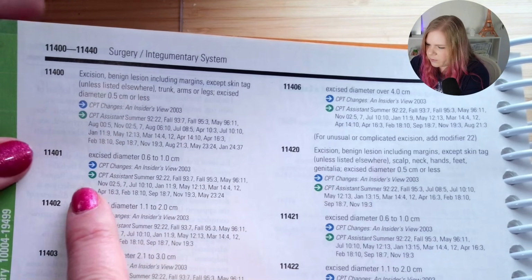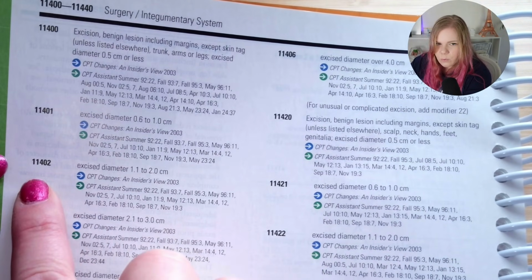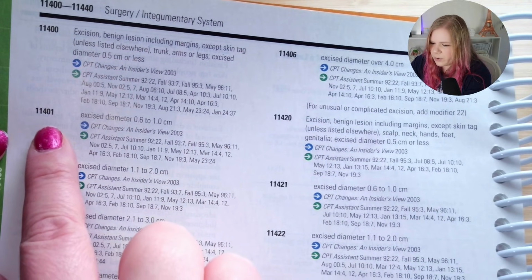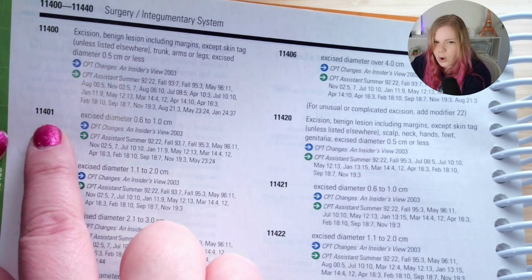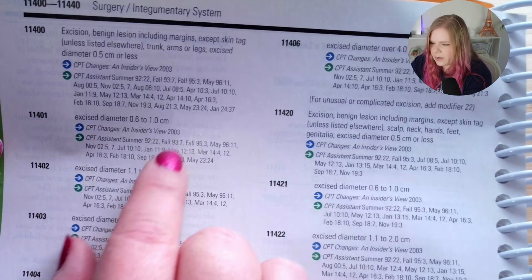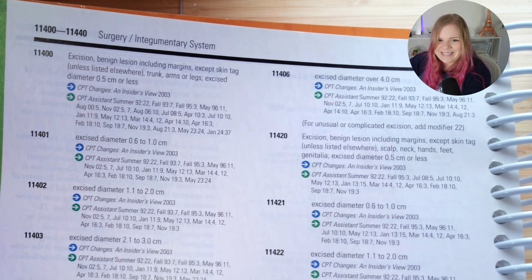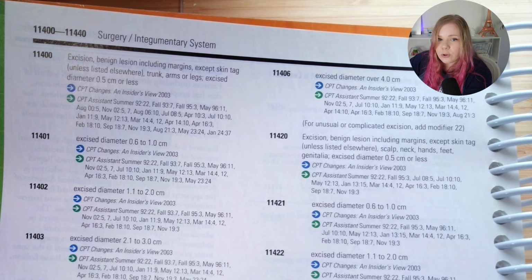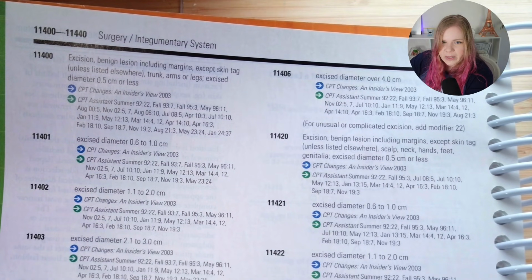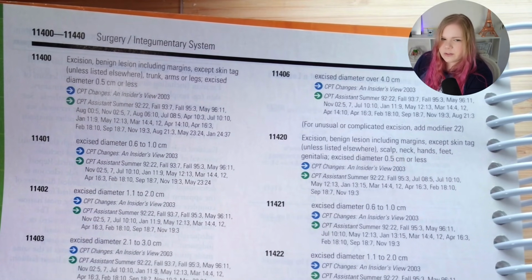So 1.1 would fall in here, 11402, and then the one that's 0.8 would fall in the 11401. So we would have one code from here and one code for here. We don't combine lesion sizes. We can for closures if they're the same grouping, but not for lesions.